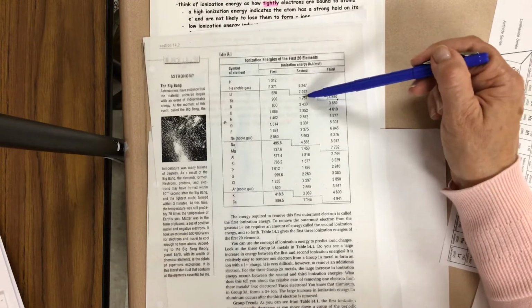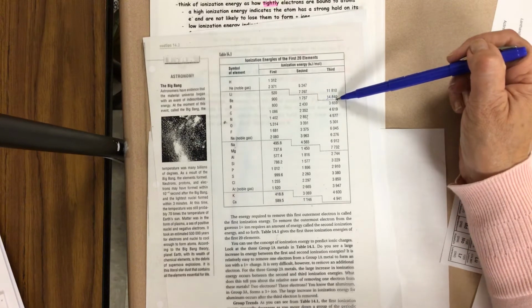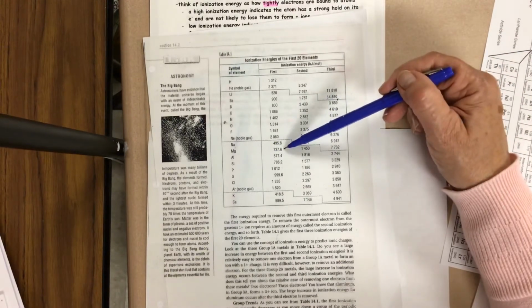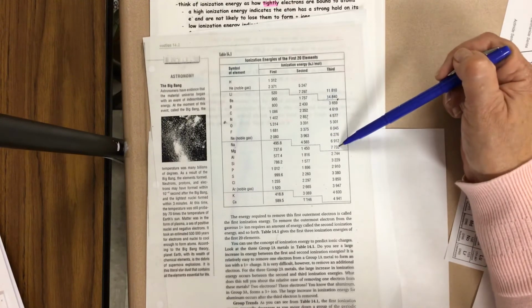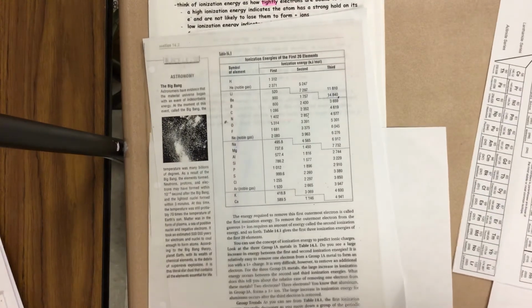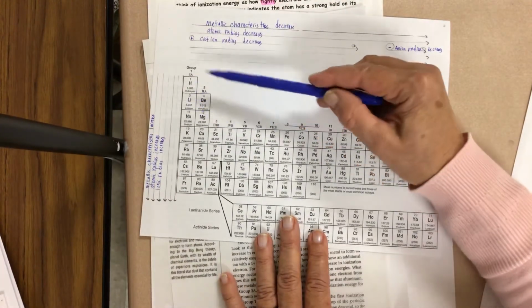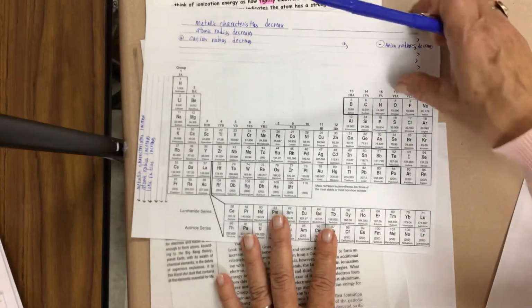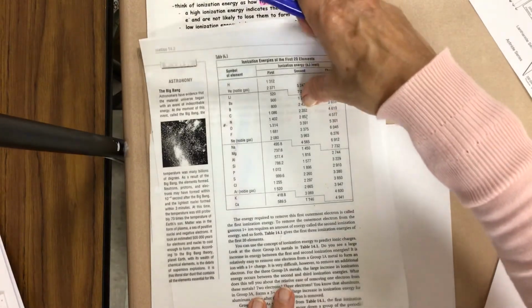But if you want to remove the third, it jumps to 14,000 because the third electron for it would be an inner shell. The same for magnesium. It takes 700 and something for the first, 1,400 for the second, and then your big jump is between the second and third. So you're going to find that for 1A, the jump is after the first electron. For 2A, it's after the second electron. And then for 3A, it would be after the third electron because you're moving then to an inner shell that is full.